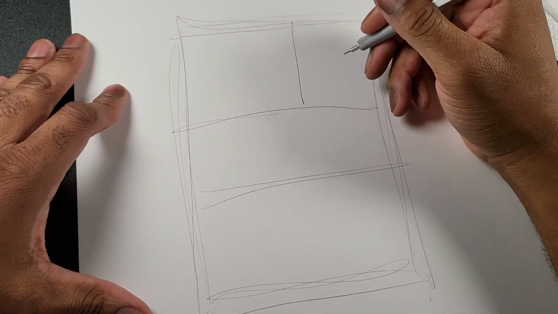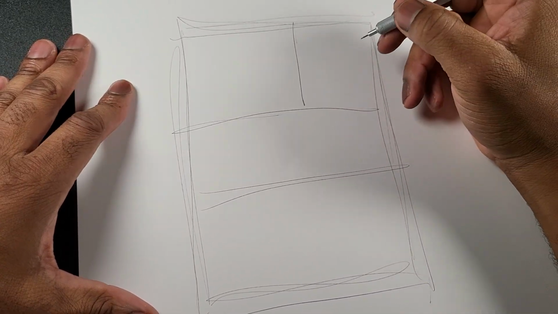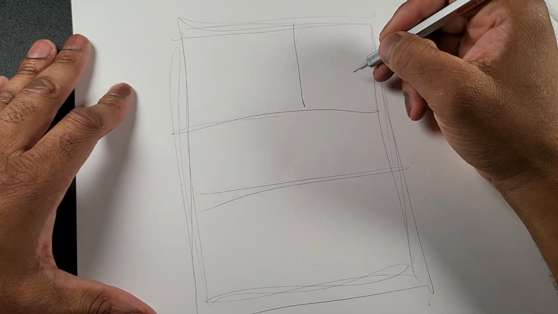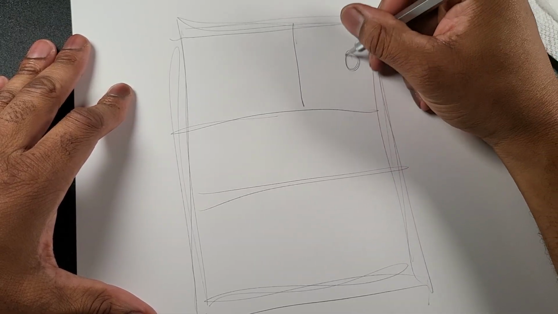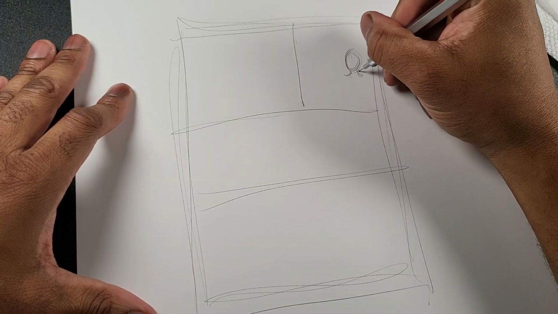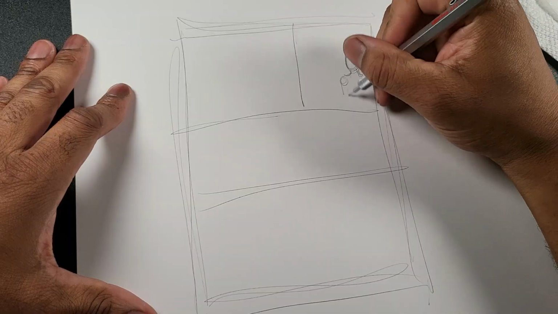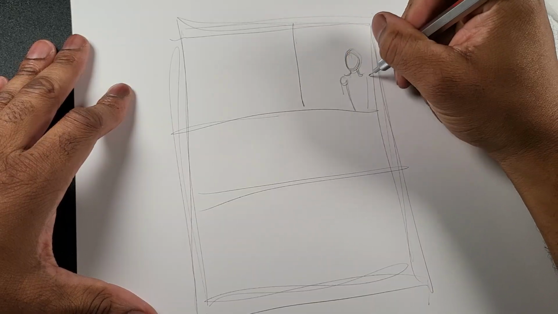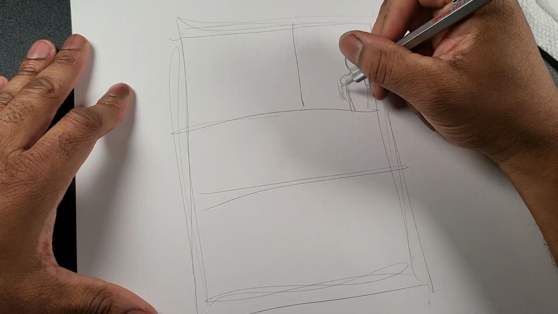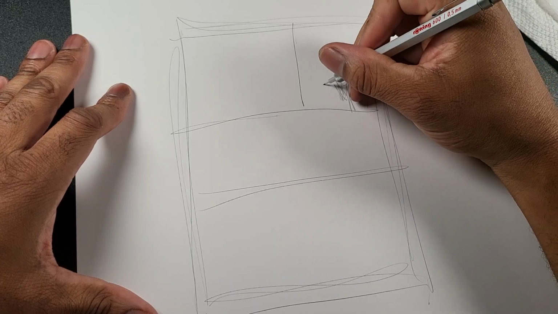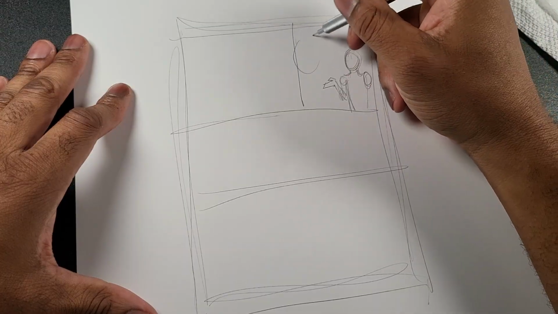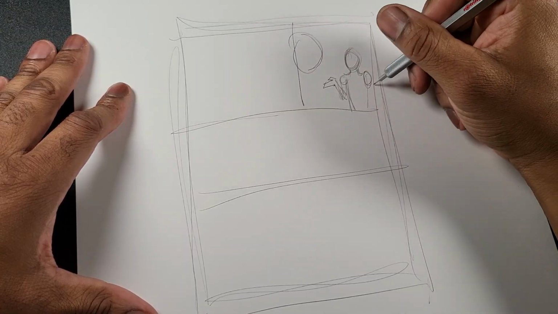If you wanted to make the character express something before the words came, what you would do is draw the person before you draw the dialogue. Then you would draw the dialogue over here.